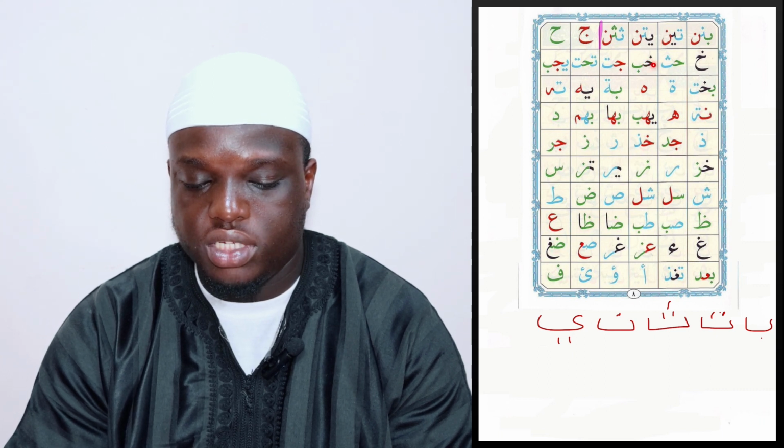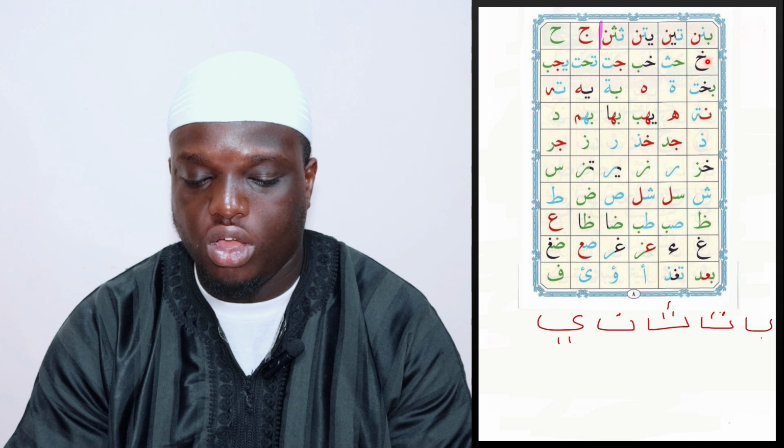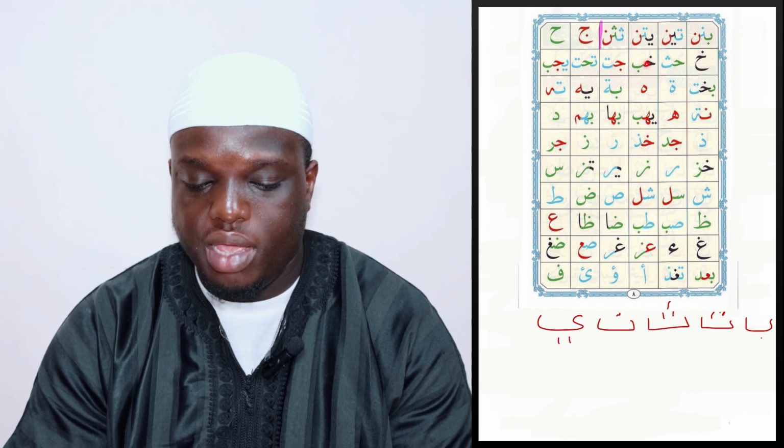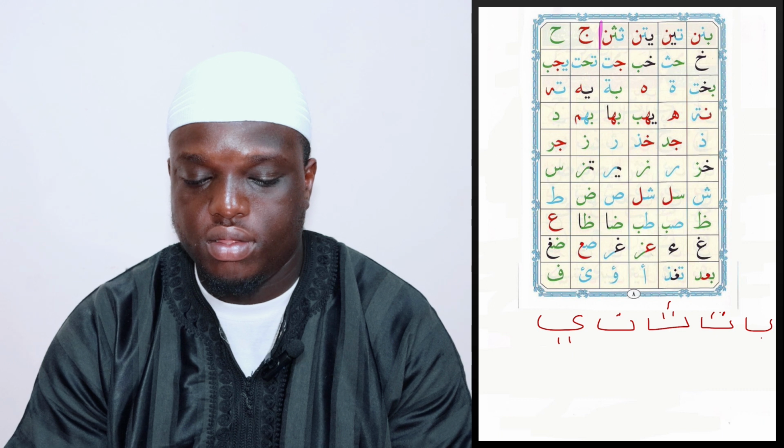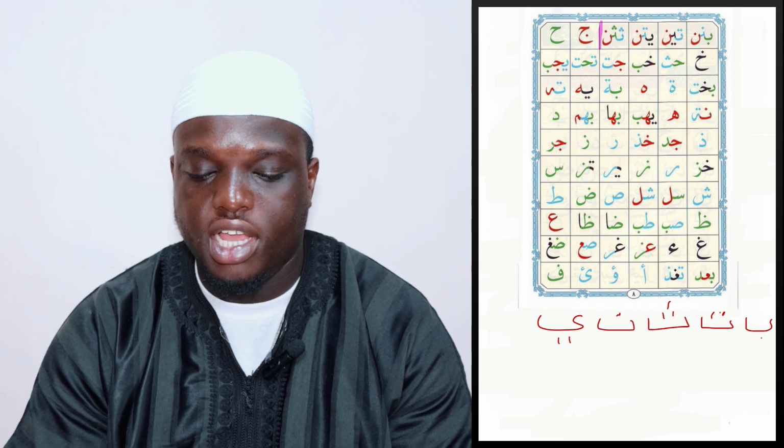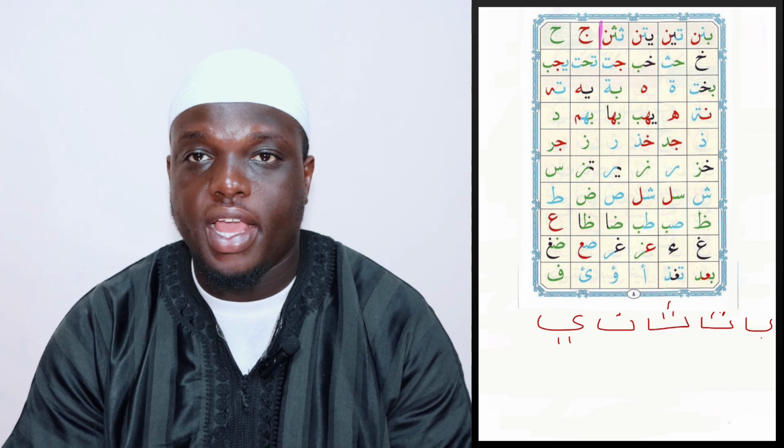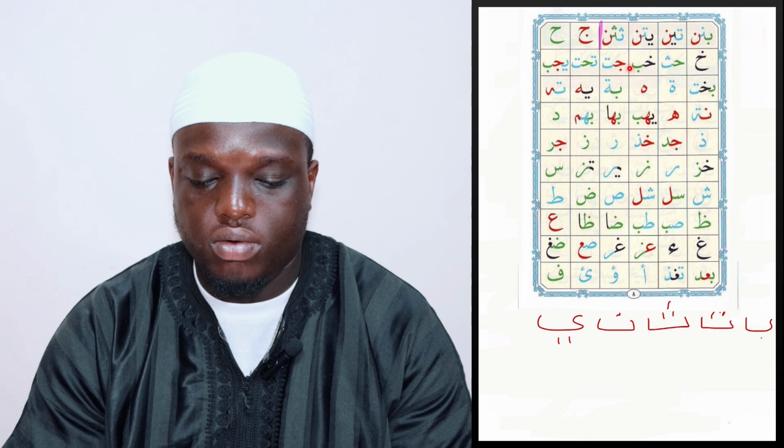Next letter, right? We know this shape. This is the shape of the Jim family, right? So it has 1 dot, so we know it's kha. So kha, we know this shape. 1 dot below is ba. So kha ba, kha ba.